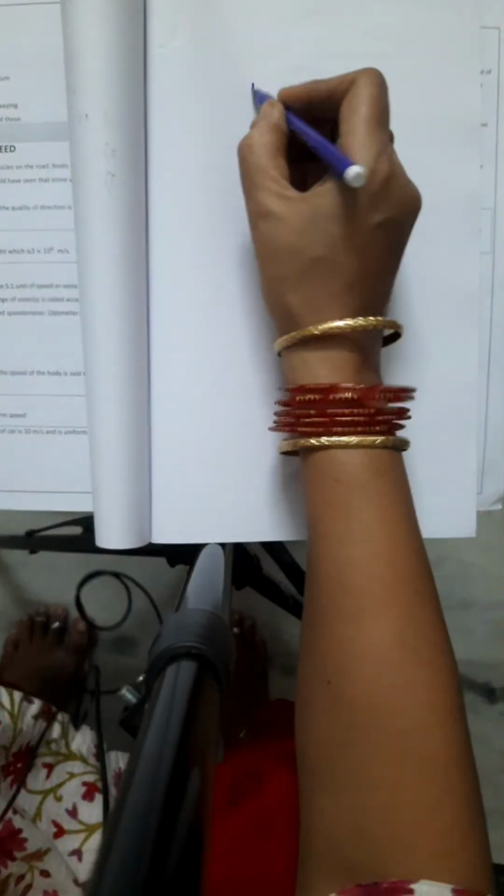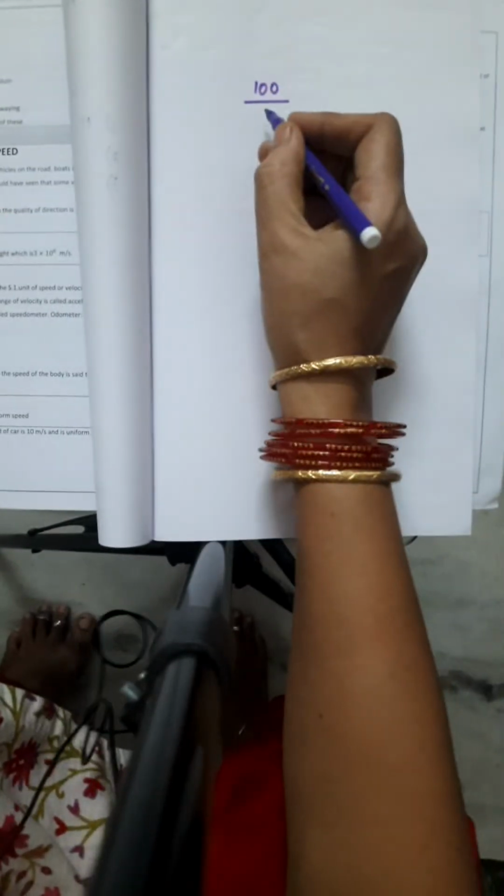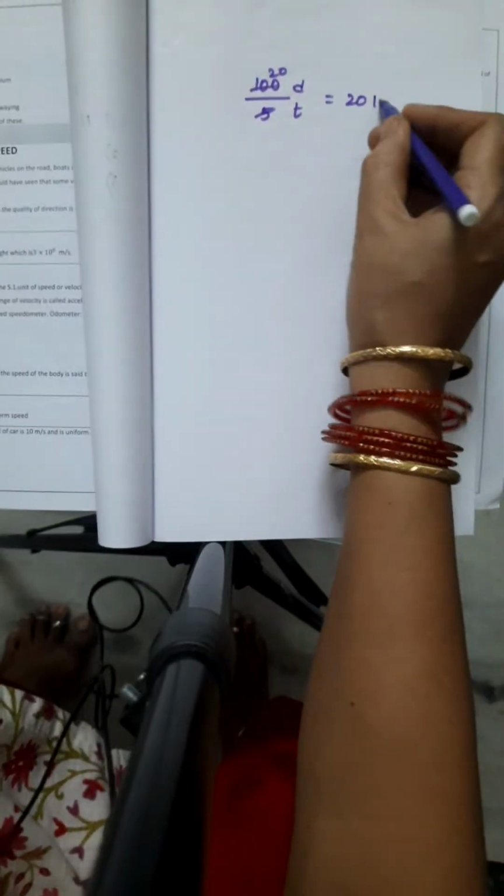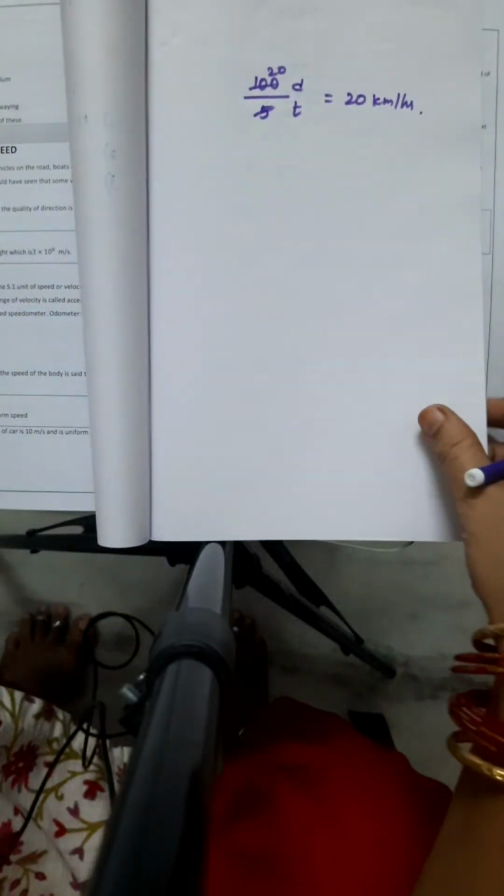It's given that it covers 100 kilometer, so distance is 100 kilometer in 5 hours. First we write distance and then time, and cancel out. So the average speed will be 20 kilometer per hour. That is the first example.